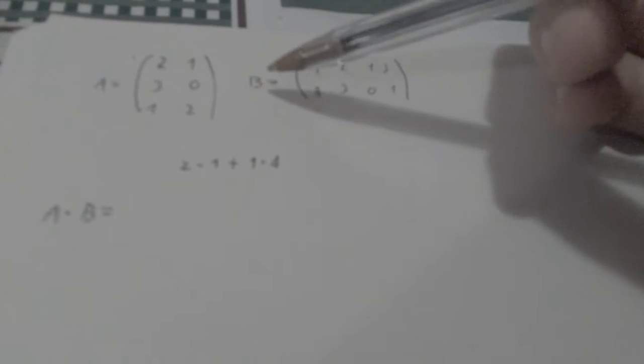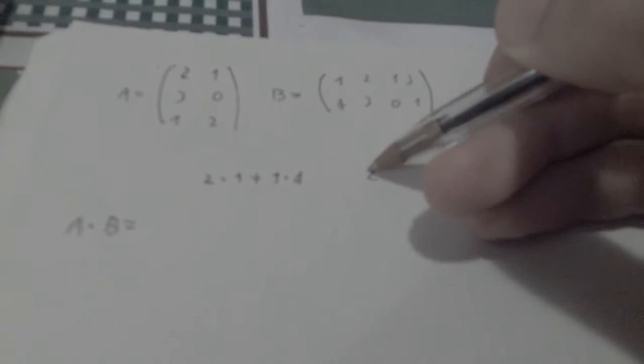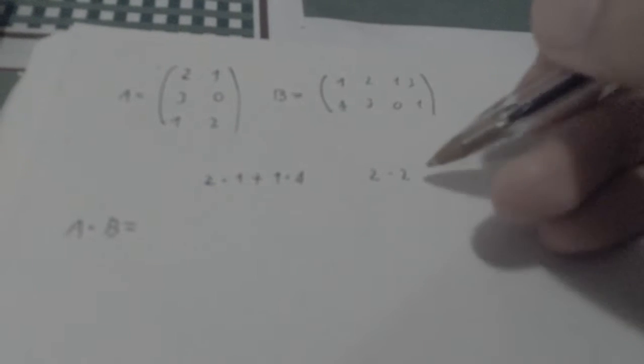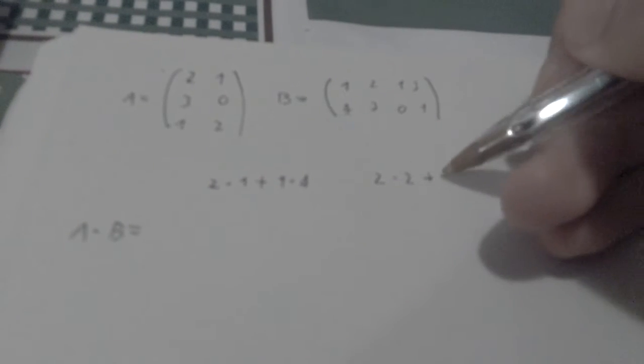So A times B, well, this is going to be 2 times 1 plus 1 times 4. And then we're going to have 2 times 2 plus 1 times 3.